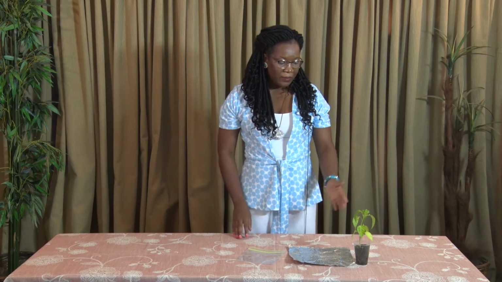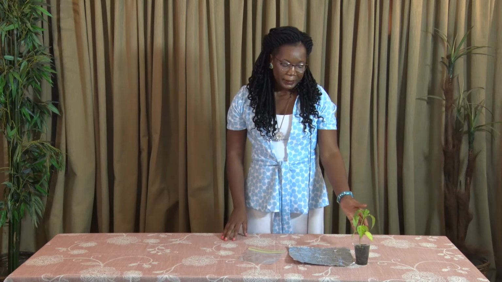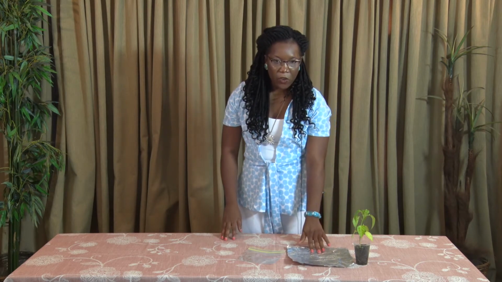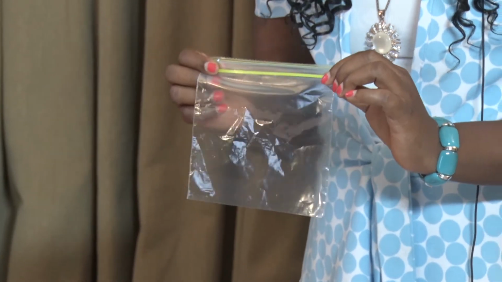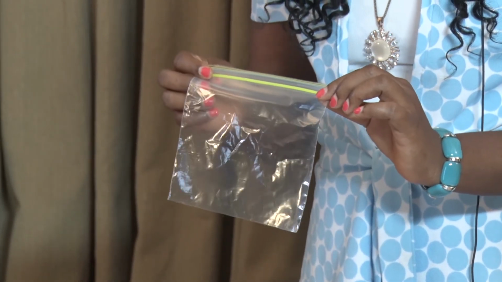The materials that we will use are a small potted plant, aluminum foil, and a plastic bag, Ziploc bag, or a glass jar. You can also try this investigation at home.